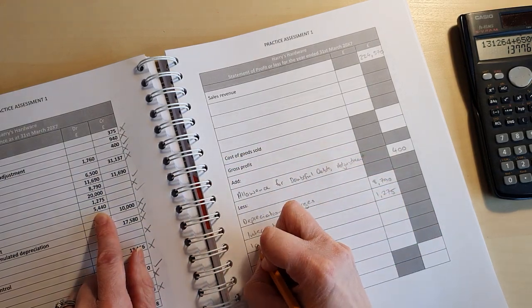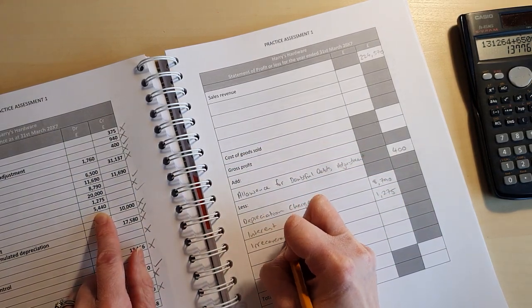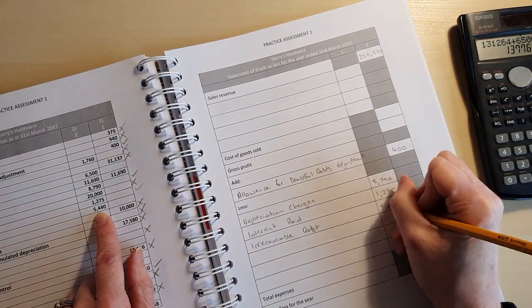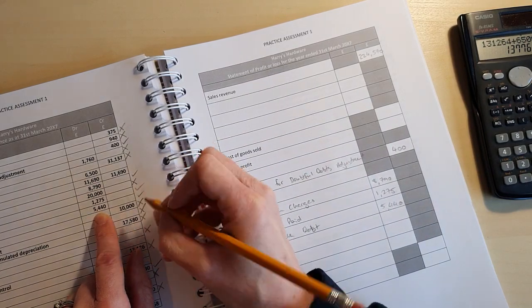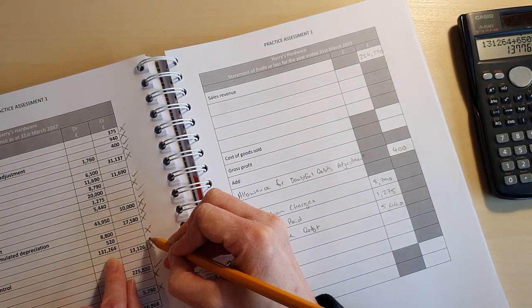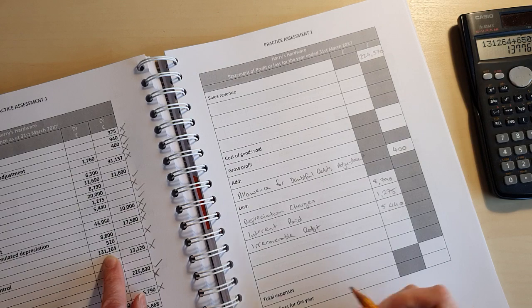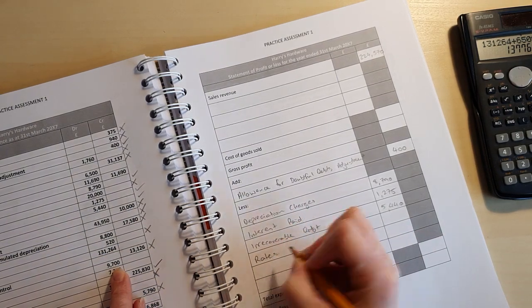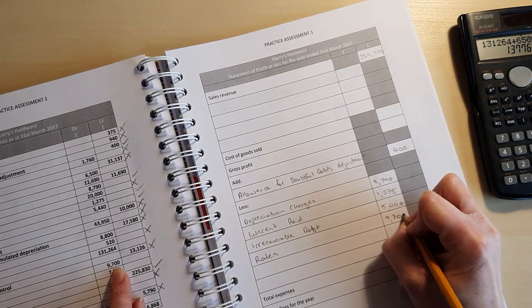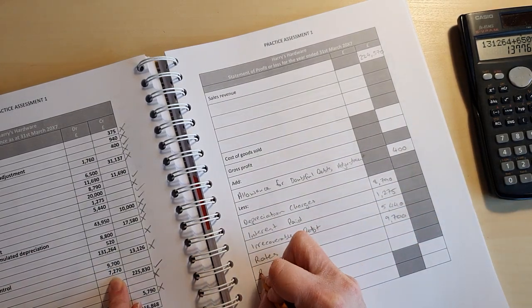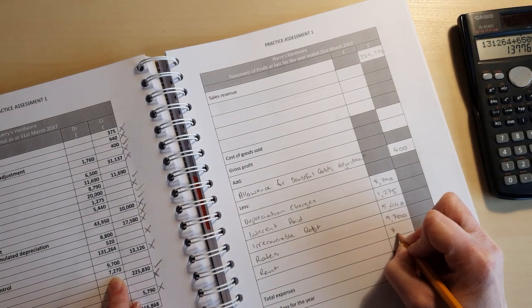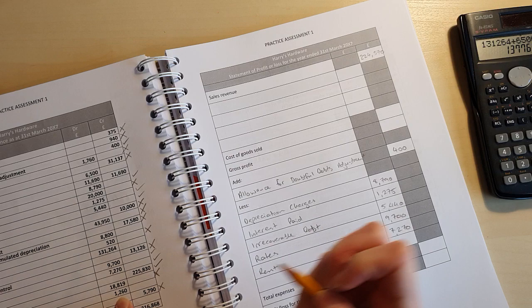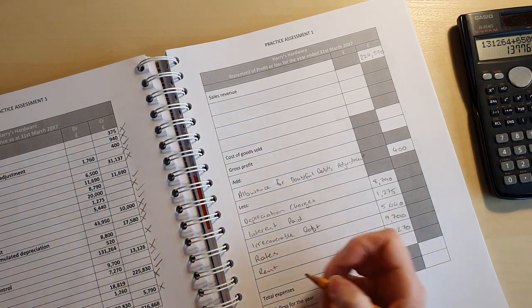Irrecoverable debt, $5,440. Opening inventory. Purchases. Rates. Rent. Wages.